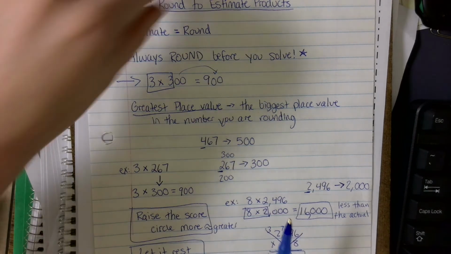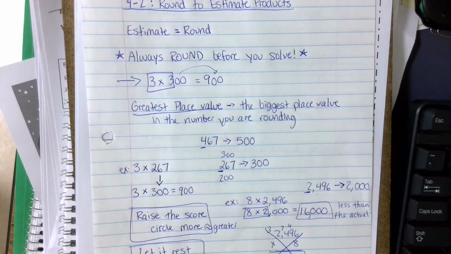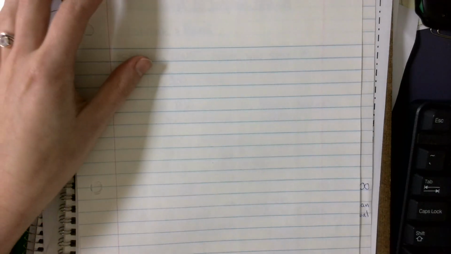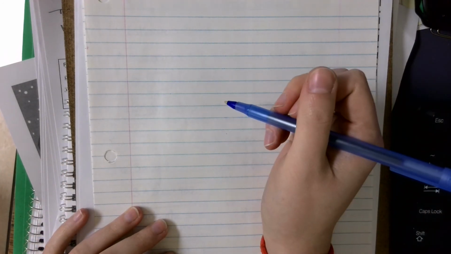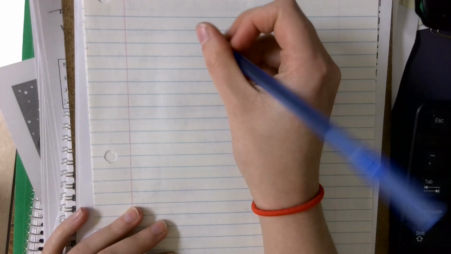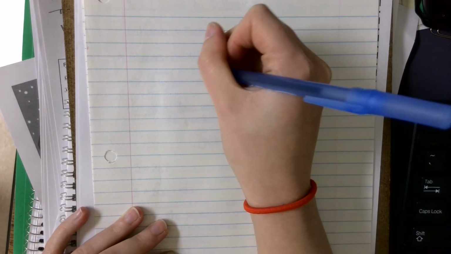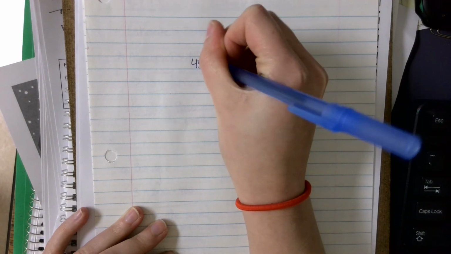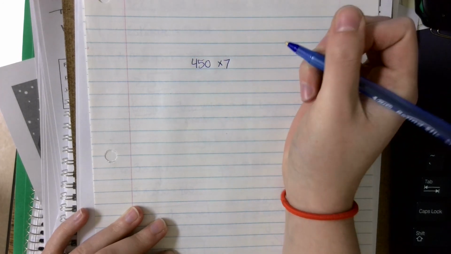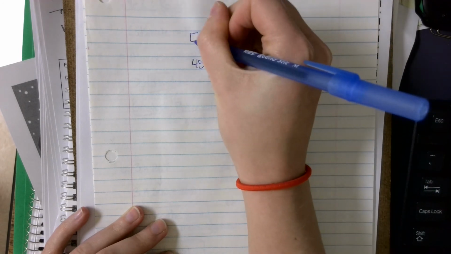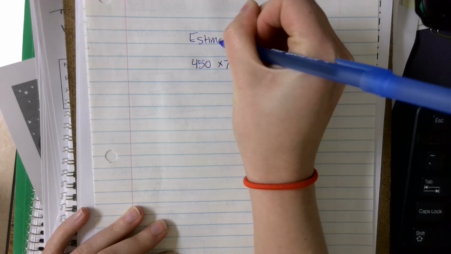So let's do one more example. I need a new piece of paper. I'm running out of room. So let's say I am solving 450 times 7. Okay, so I'm told to estimate the product.